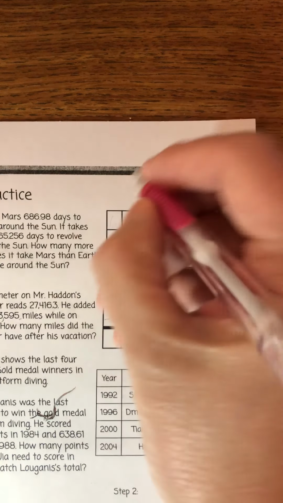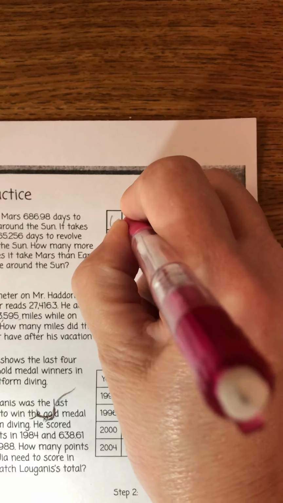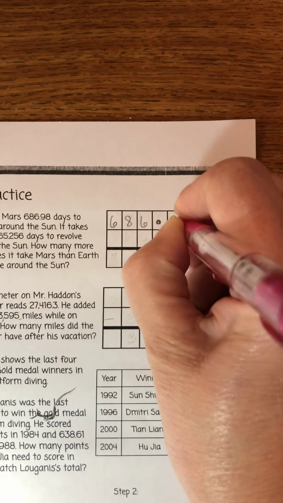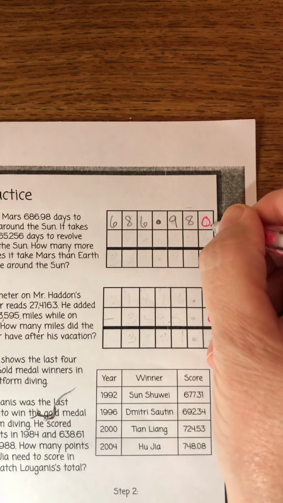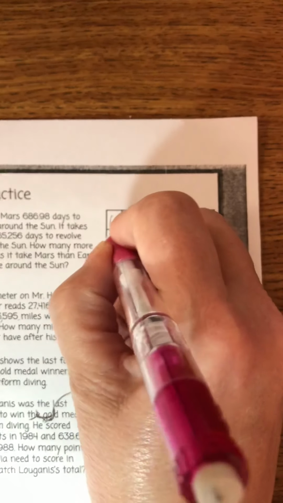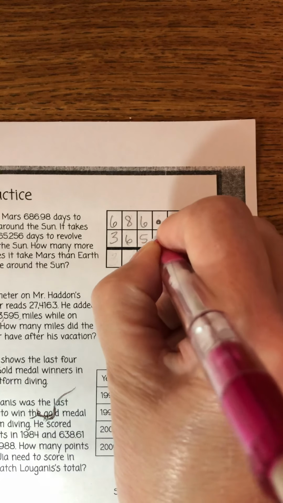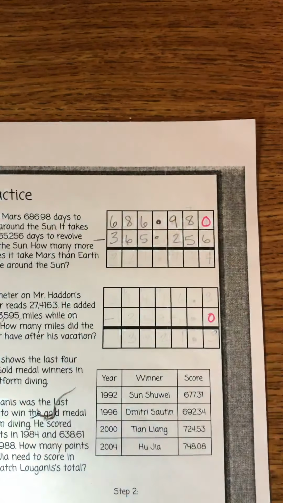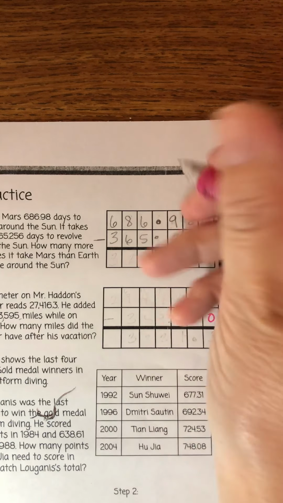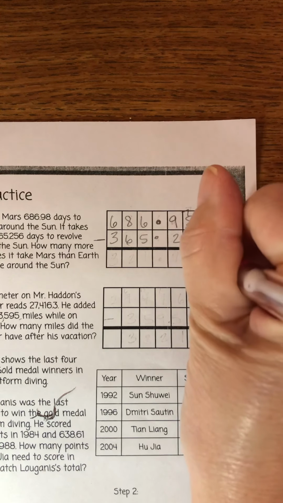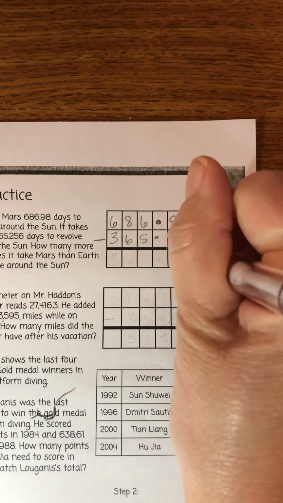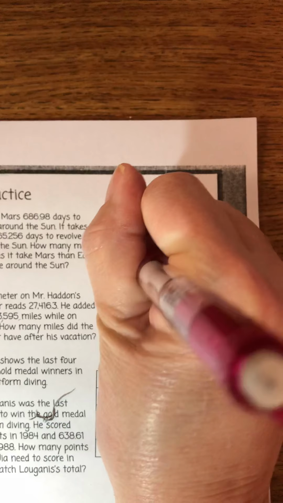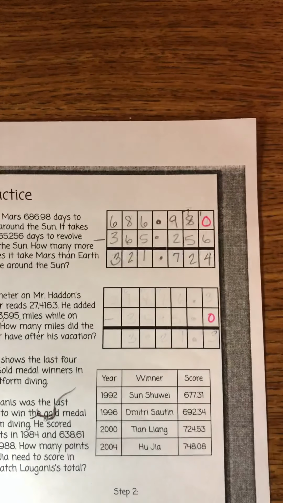Not a big deal. All right, so there's 6, 8, 6. There's our decimal. 98, and I went ahead and put a 0 there for my placeholder. 365. And this is subtracting. So we're going to have to borrow from the 7, make him a 10. So there's 4, 2, 7, 1, 2, 3.